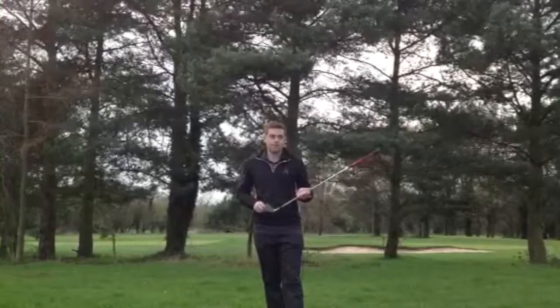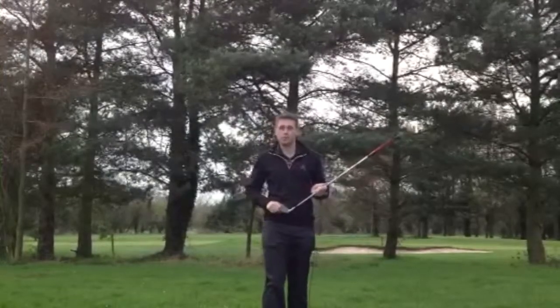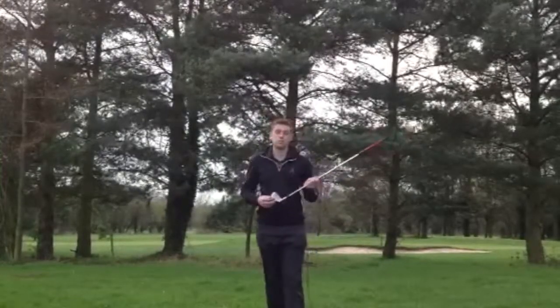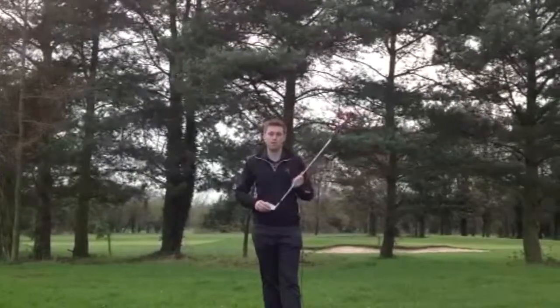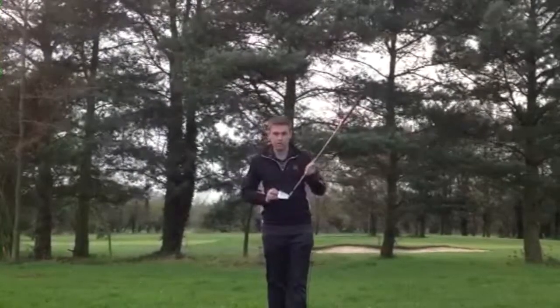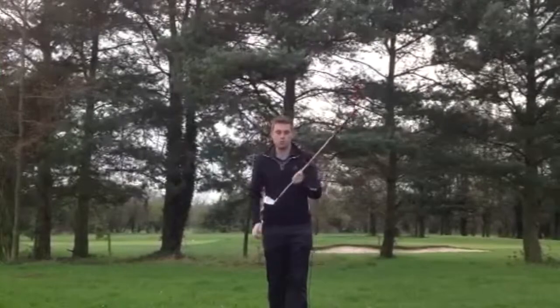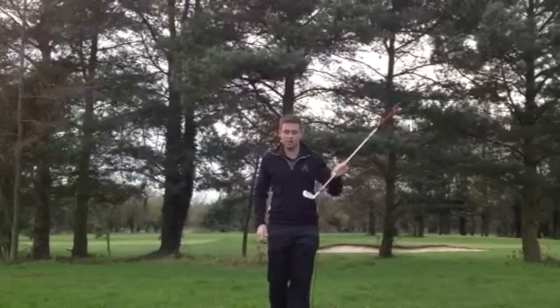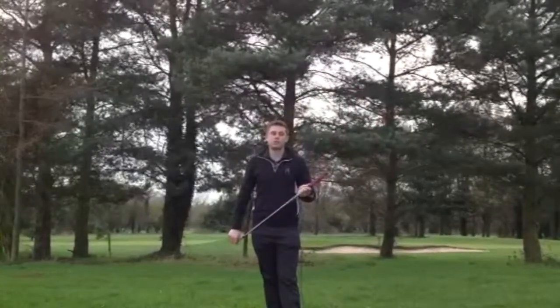The second impact factor I'm going to talk to you about is club path. Now, this refers to the direction that the club head was travelling in when it makes contact with the ball. So was it travelling straight towards my target? Was it travelling left of my target? Or was it travelling right of my target?